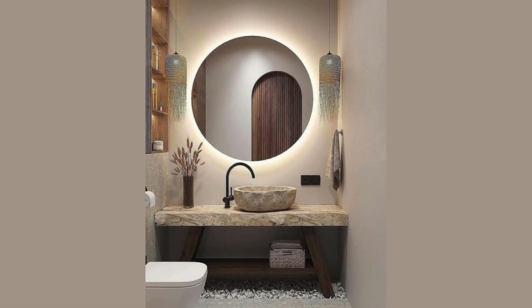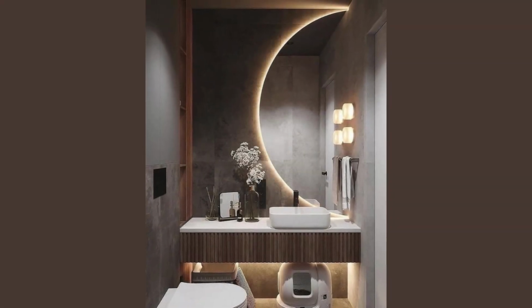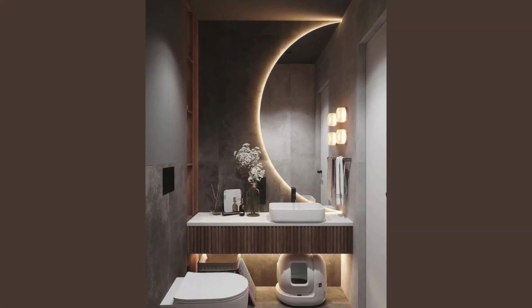And there you have it. From small bathroom decor to full tiny bathroom ideas, there's something here for everyone, no matter your budget or your space.